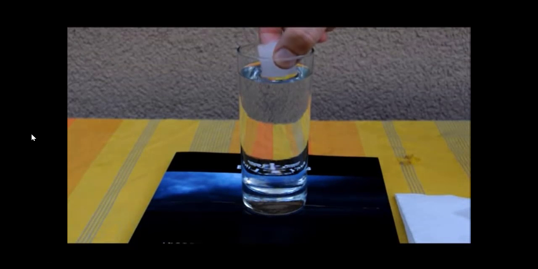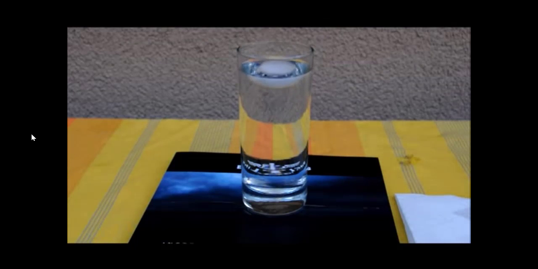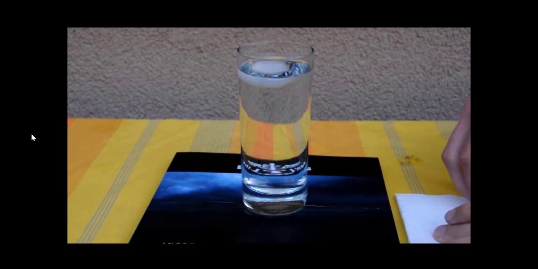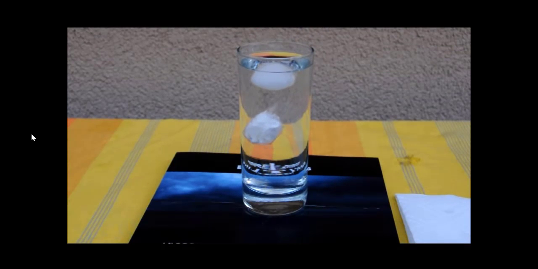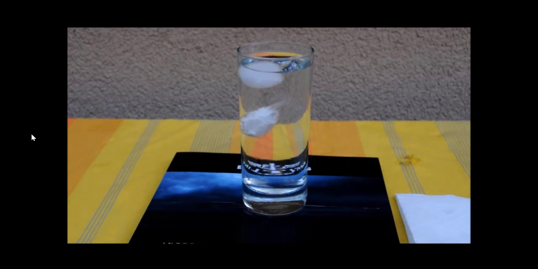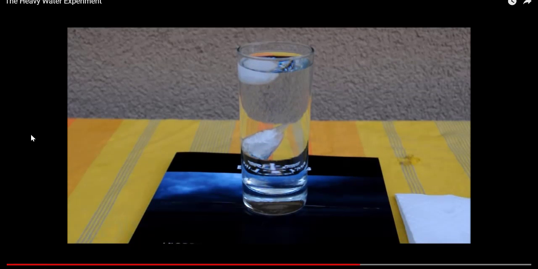Here comes the normal frozen ice cube, and it does what we'd expect. So it floats to the top. That's everything we've ever expected in life. Here comes the heavier ice cube. They look and act exactly the same, but they differ in that the mass of the hydrogens in this particular frozen water sample are heavier than that, but they look and act chemically and physically identical.